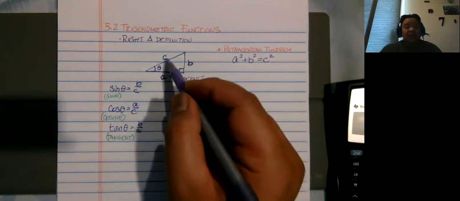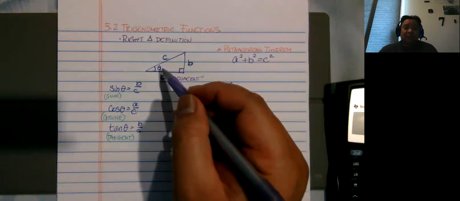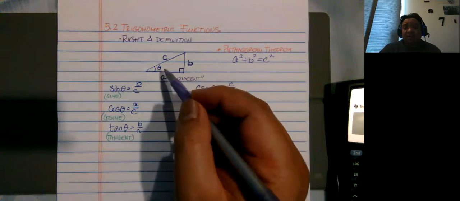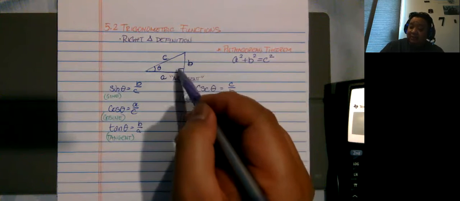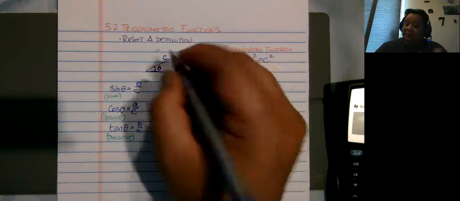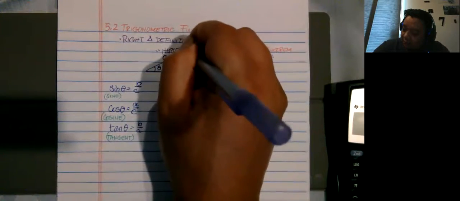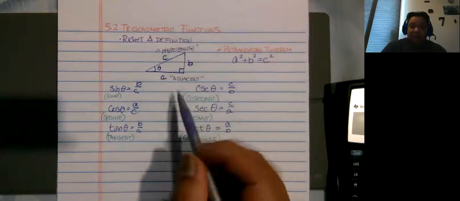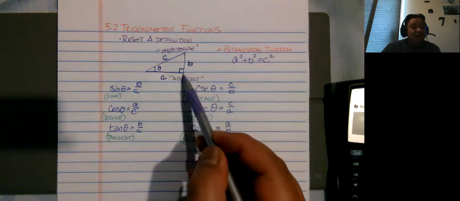So it's the side adjacent to your angle theta. Now you're gonna say, oh, isn't C also adjacent to my angle theta? The answer is sure, but C is also directly across your right angle. So C is called your hypotenuse, because it's the side directly across your right angle.